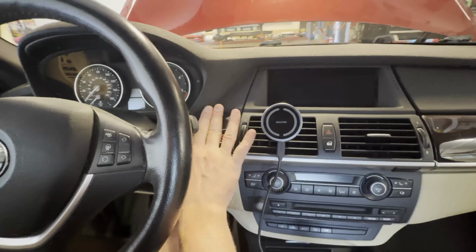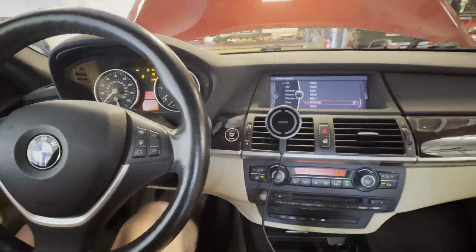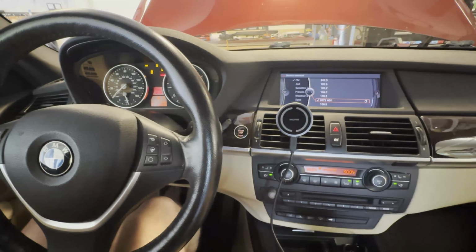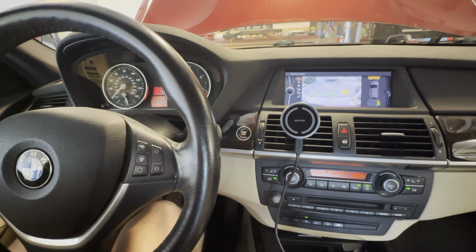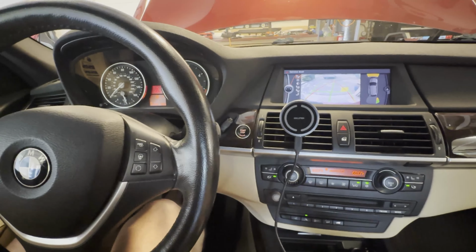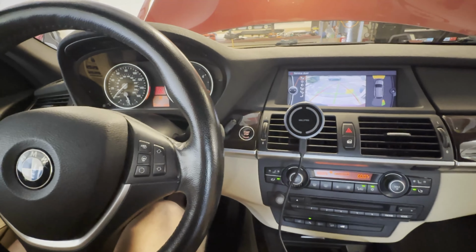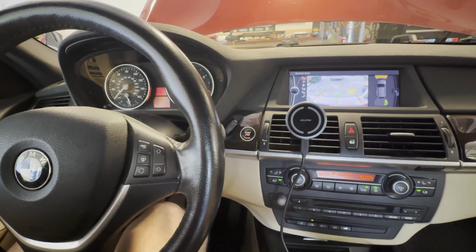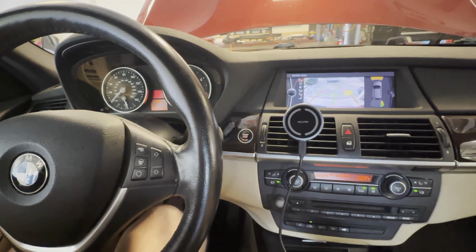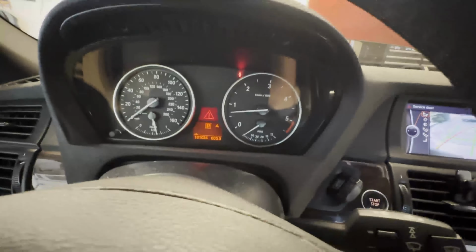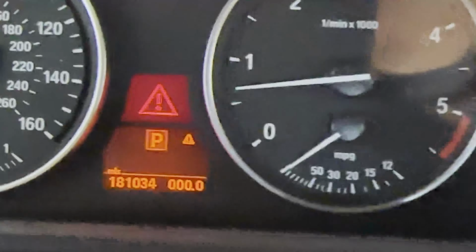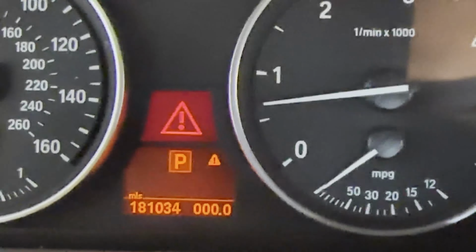I'm starting it up now. Popping in reverse as I often do. Getting my backup camera uninterrupted by the EDC error. Auto back to park. Let's see, I am getting a service due warning, but nothing related to EDC.